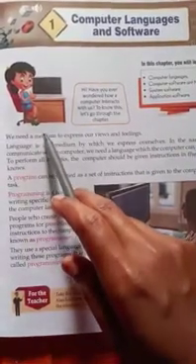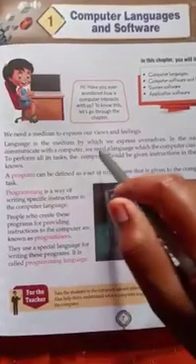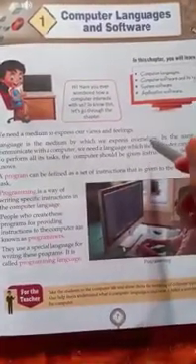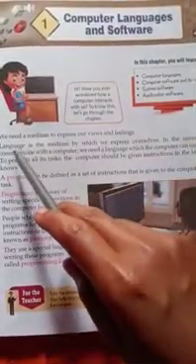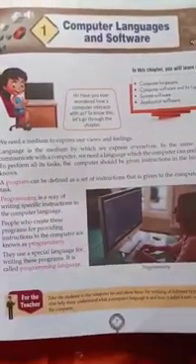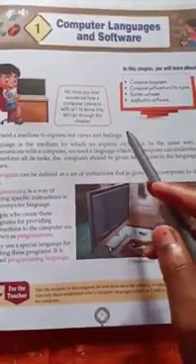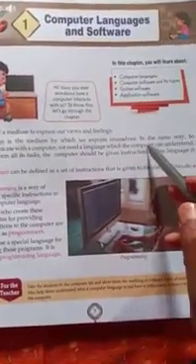So can you say what is that medium? Language is the medium by which we express ourselves. So what is that medium? Language. Language is the medium by which we express our views, our feelings, our thoughts.